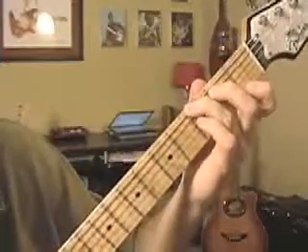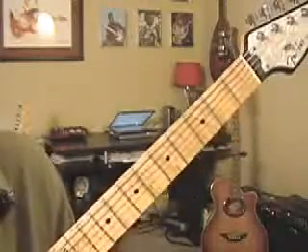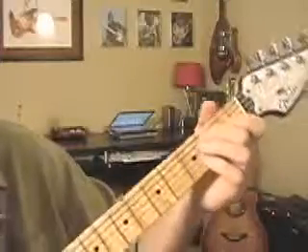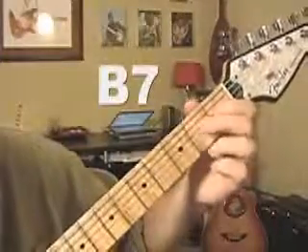And the hardest one, I'm saving the hard one for last. You didn't think you'd get away so easily, did you? I want you to learn a B7. This is going to be probably your first B chord that you learned. Now, the B7th is a little tricky. Here's an easy way to play it.